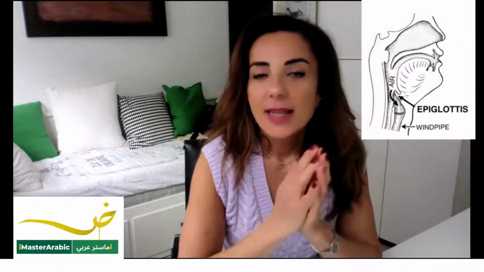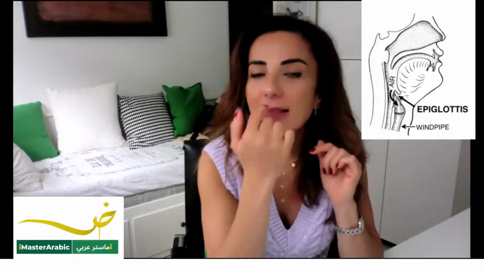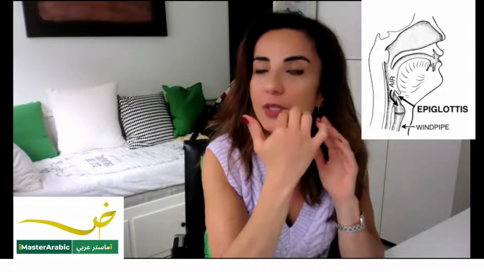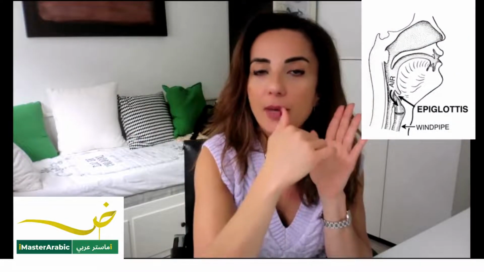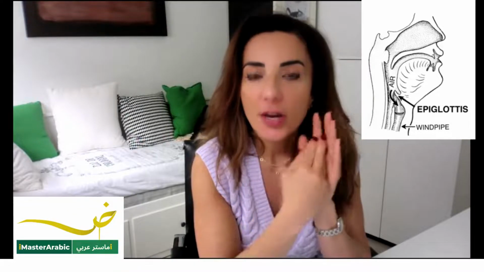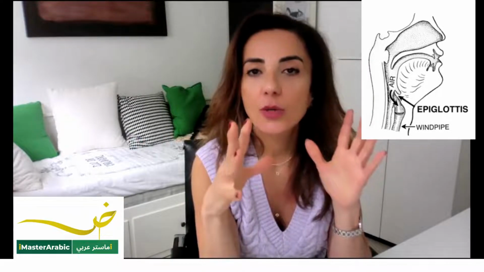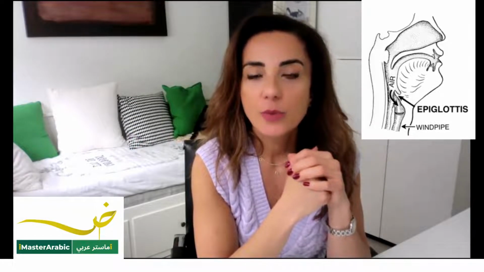Okay, so it all has to do with your epiglottis. The epiglottis is situated at the end of your tongue backwards and is pointing towards the wall of your mouth. When air goes into your mouth, it goes through the epiglottis to the windpipe. Okay, in order to produce the Ain, you want to block that air. Because look, if you say long A and then you block the air by blocking your throat, you will produce the Ain. Try this with me.